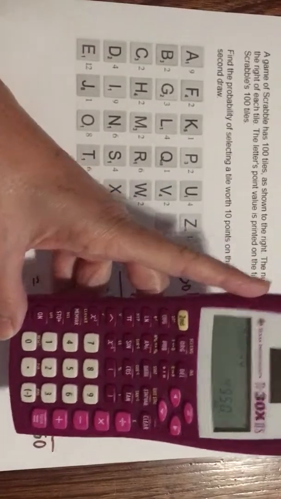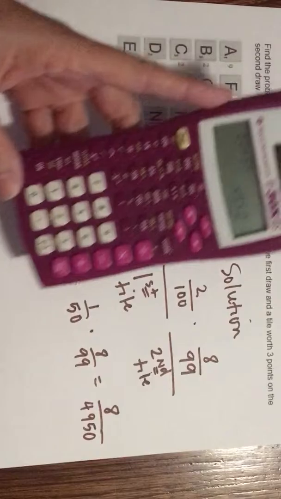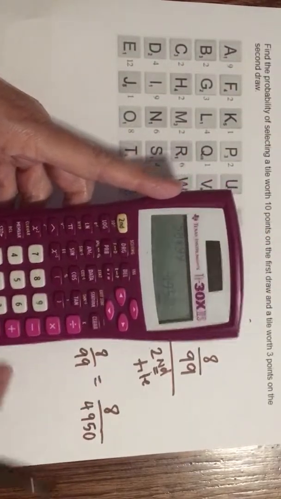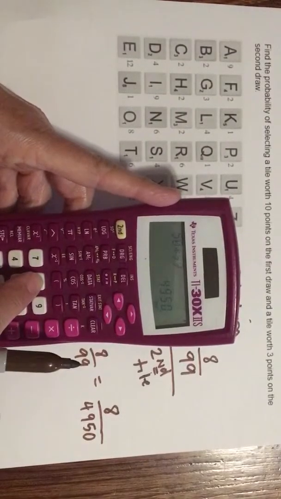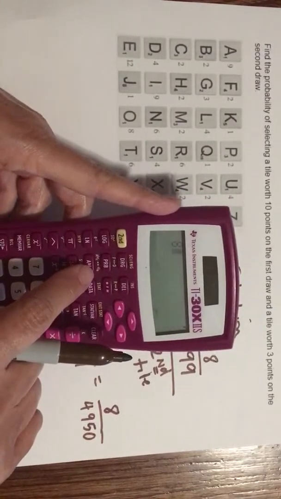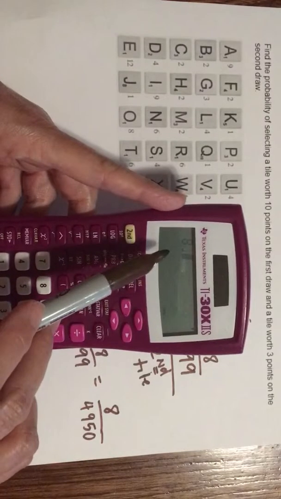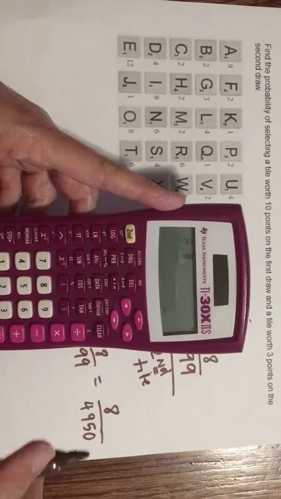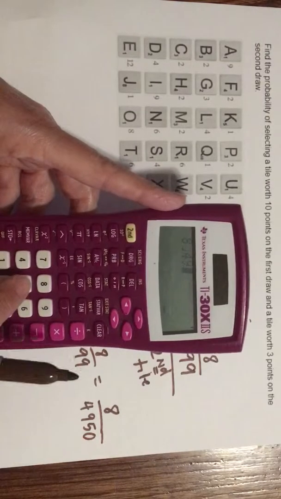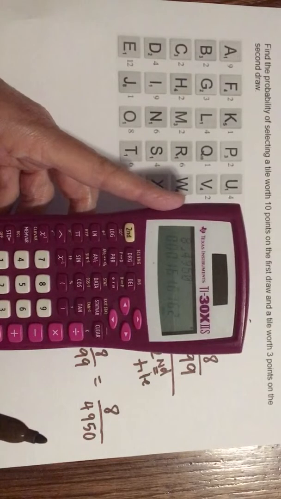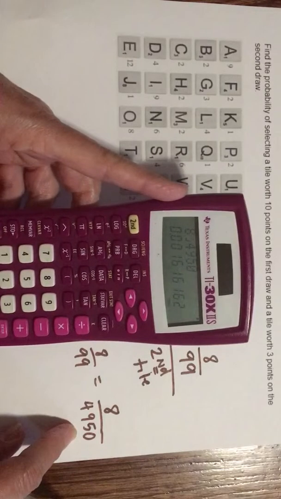4950. Now that fraction can reduce. Your calculator does have a fraction key, and sometimes it'll reduce the fraction for you. I'll try it. Here's your fraction key, a b over c, and it puts it on the screen: 8 over 4950. It did not reduce it for me, so I'm going to reduce this by hand.